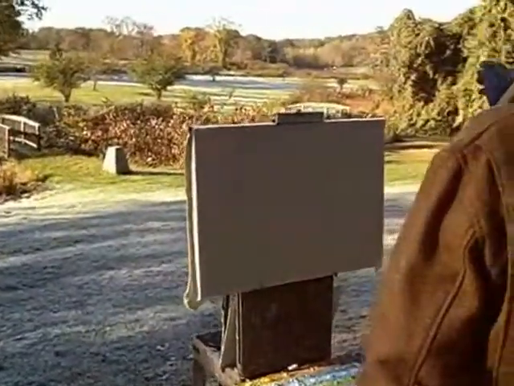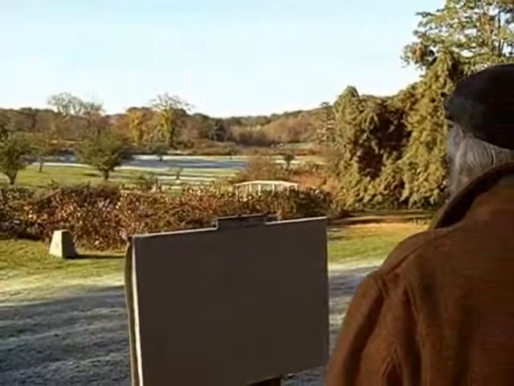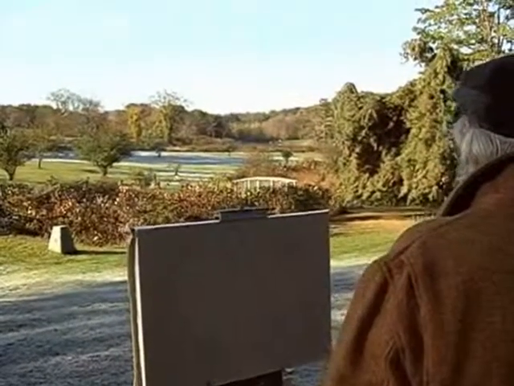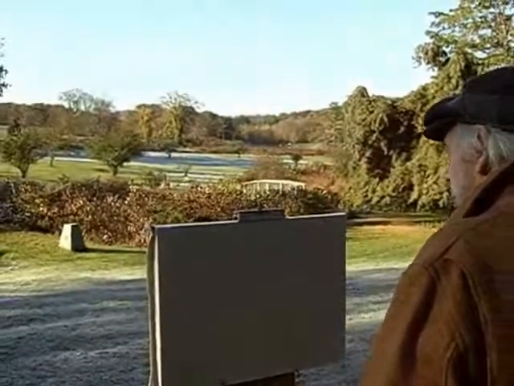So I was going to do straight ahead. I think it would be a good illustration of some distance, but boy, I really like that over there.